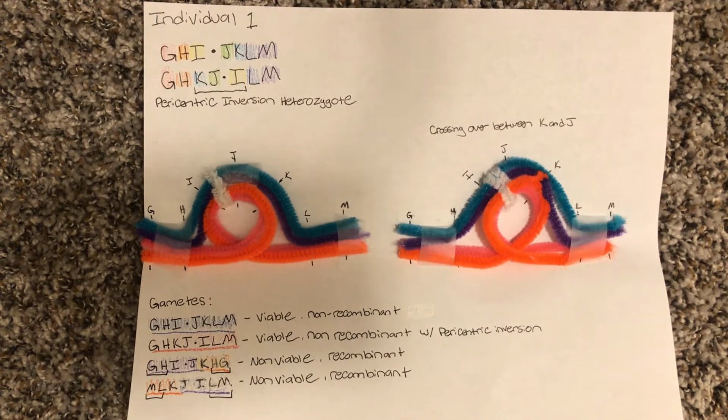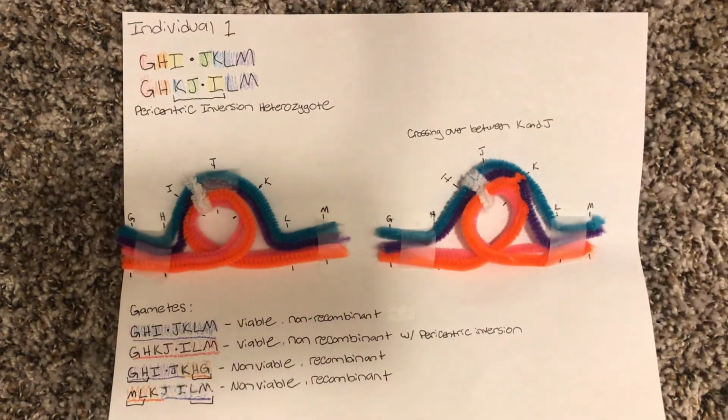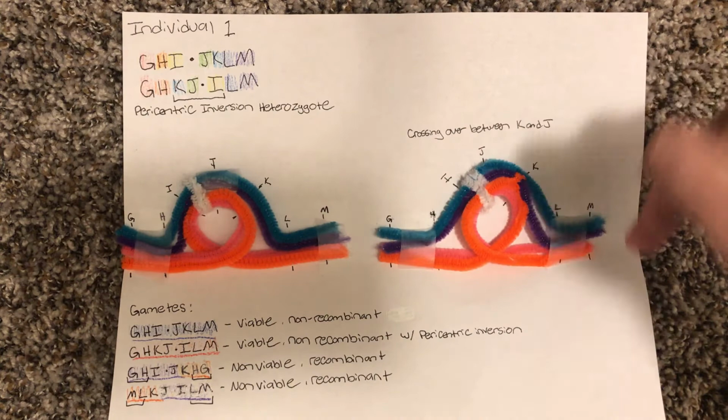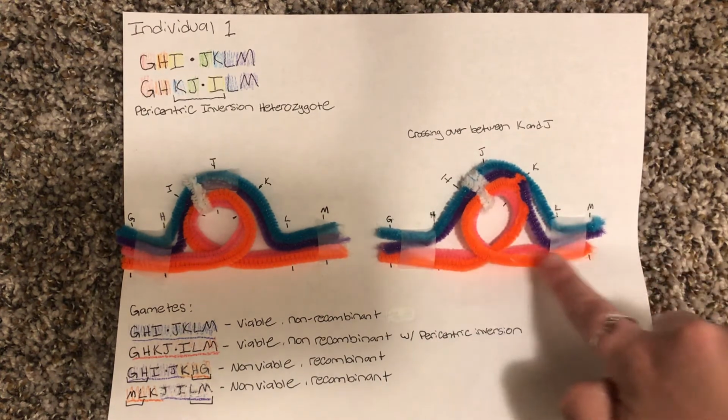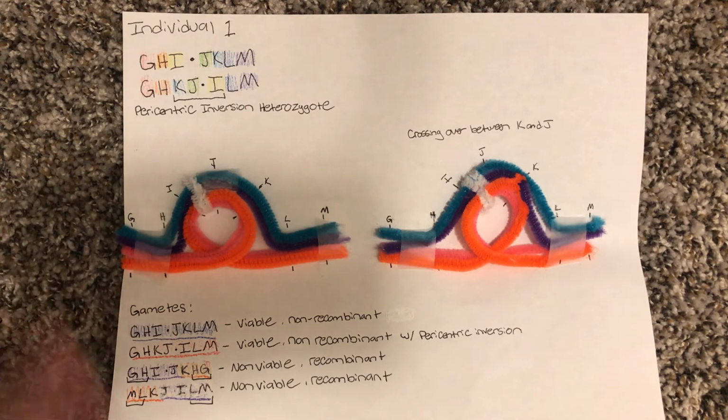During prophase 1, when the homologs pair up, an inversion loop will form in order to line up the matching alleles. If a crossing over event occurred between J and K, it would look like this. There are two non-recombinant strands that look just like the original, and those are the blue strand and the pink strand. And you can see the gamete it produces down here.